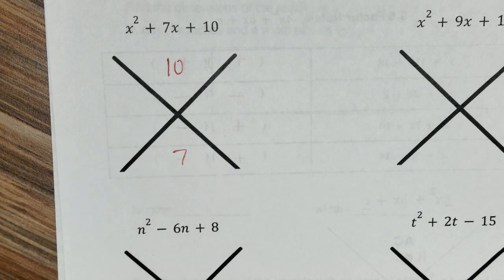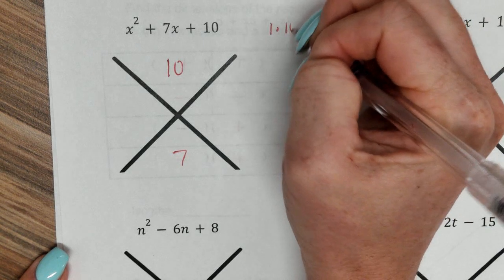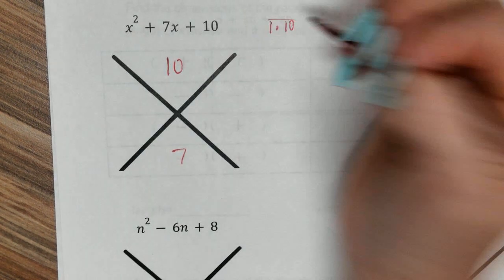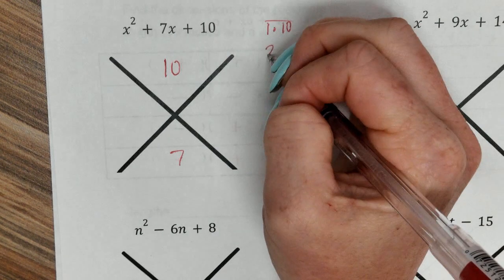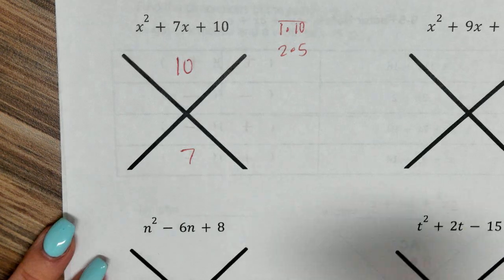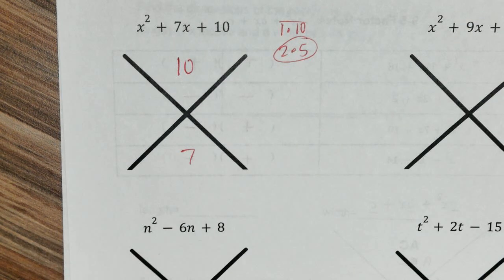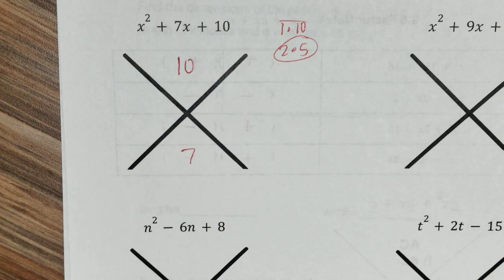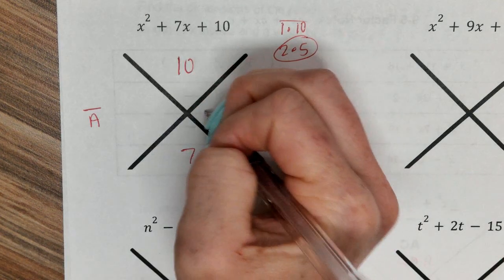So I just start with my factors. I know that 1 times 10 is 10, but 1 plus 10 will not give me 7. So I move on. I say, okay, 2 times 5 is 10. Will 2 plus 5 give me 7? So that's going to be my answer. But I must put them over A. I have to put them over A.